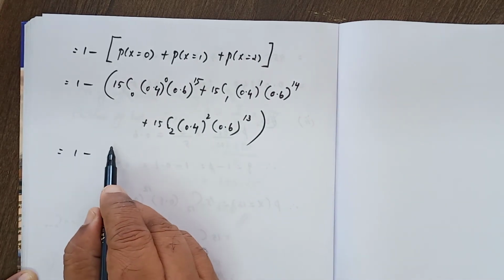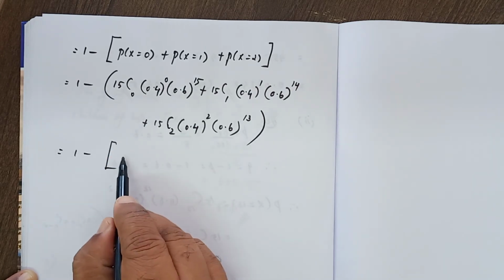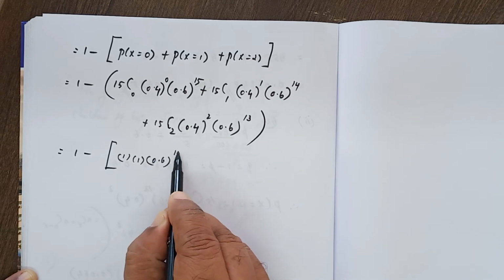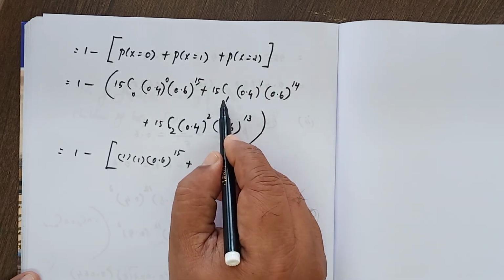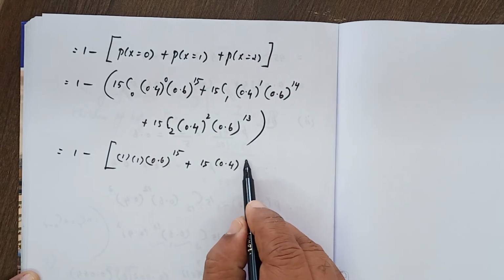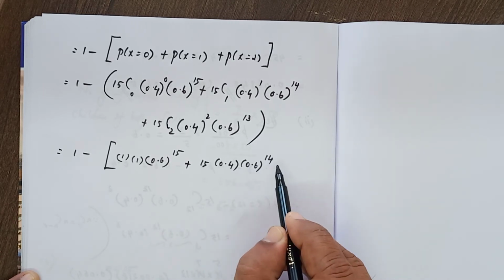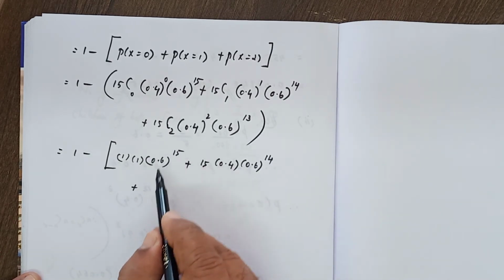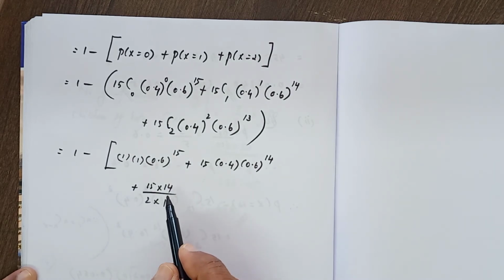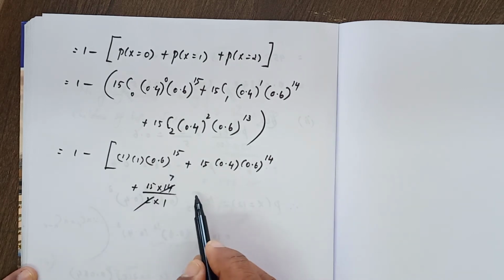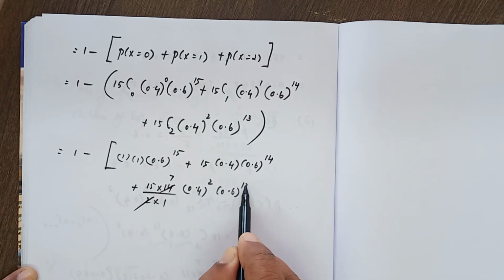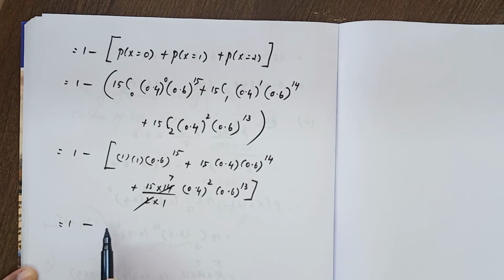Equals 1 minus. 15C0 value is 1, and anything to the power 0 is 1, so only 0.6 power 15, plus 15C1, whose value is n, that is 15, times 0.4 power 1, which is 0.4, times 0.6 power 14, as it is, plus 15C2, which is equal to 15 into 14 divided by 2 into 1. If we simplify, we will get 7 times 0.4 the whole square into 0.6 power 13.